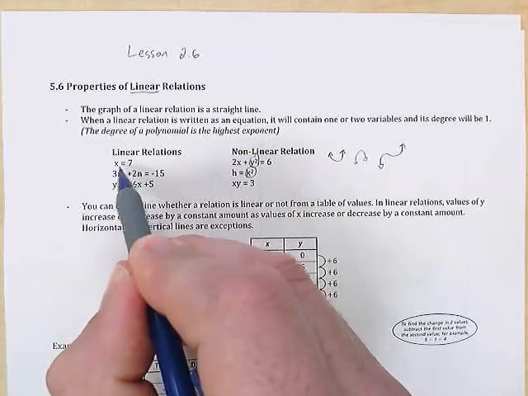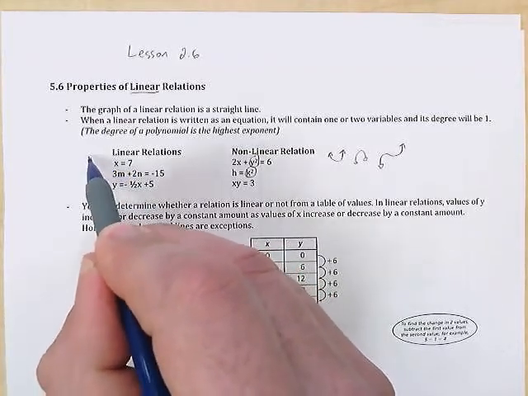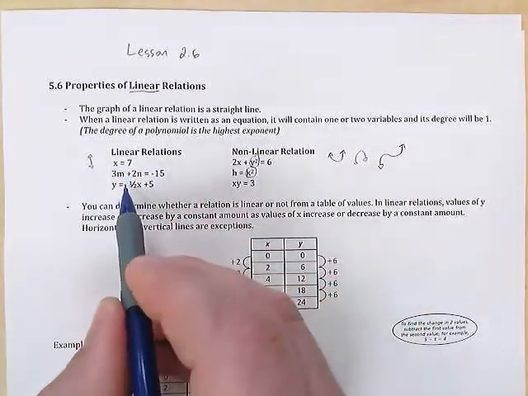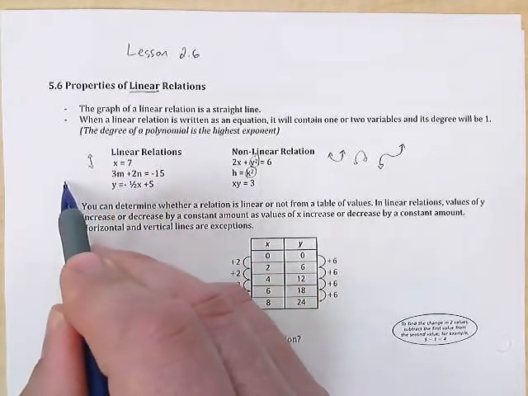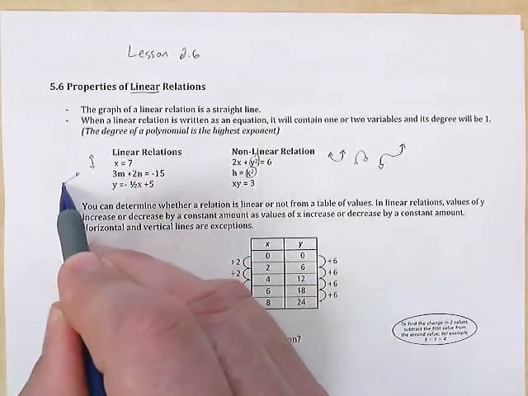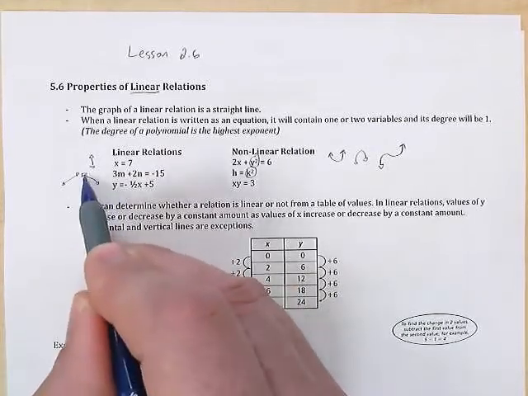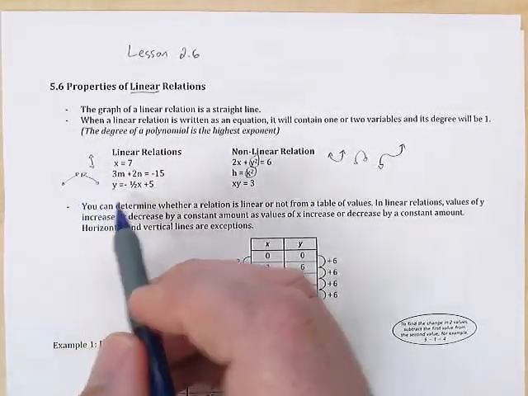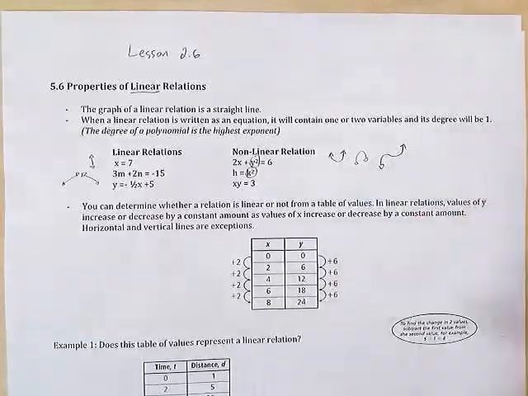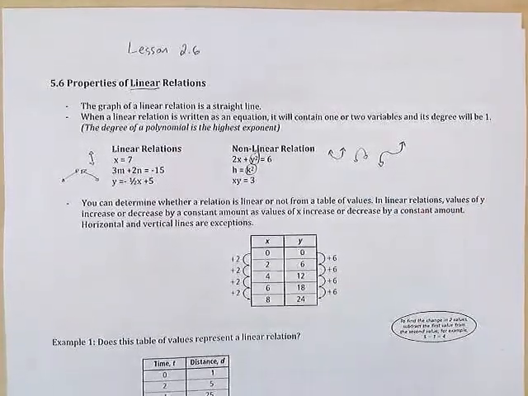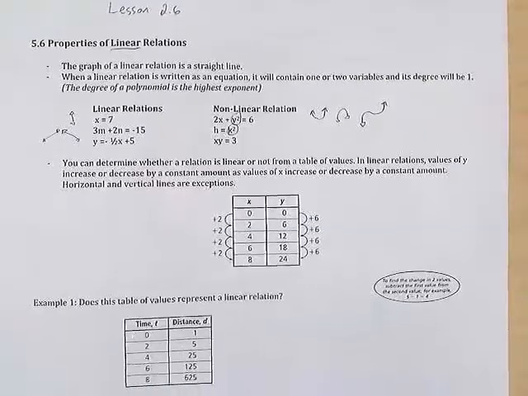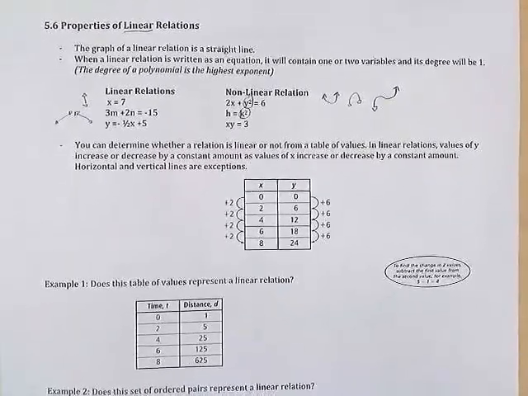Linear, actually, x is equal to 7 would be a vertical line like that. You'll talk more about that. Anything with two variables either slants up or down, okay, and so forth. So I'm not going to do more than that, but linear is always like that. Non-linear curves, okay.